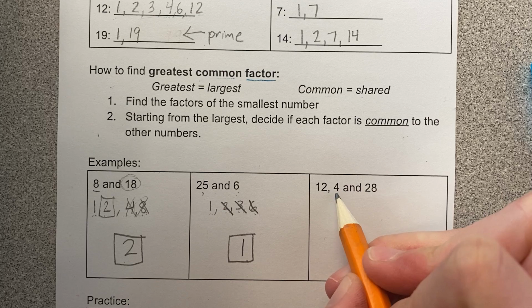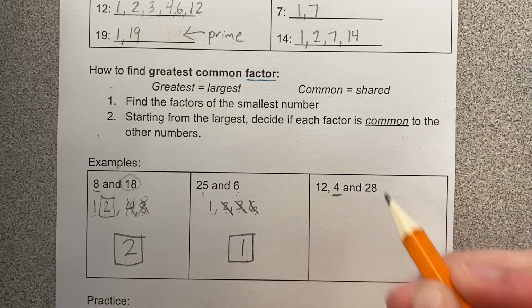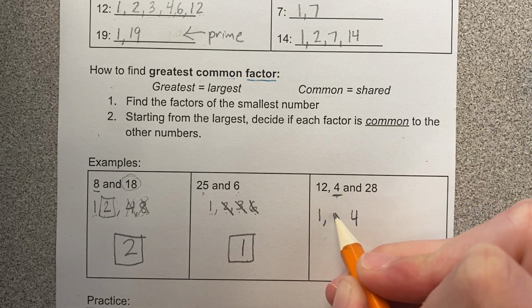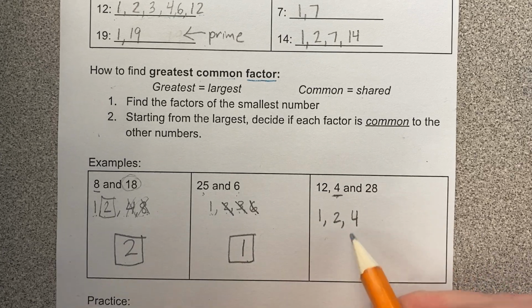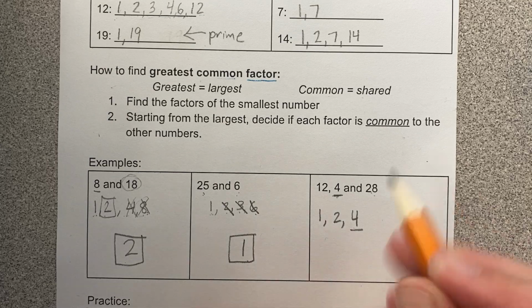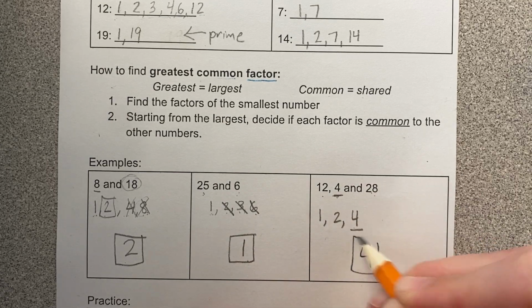Let's try this one. Look, here's the smallest number. Now look, I have 3 numbers now. Doesn't matter. I'm still going to start with the smallest. I'm going to say, okay, what are the factors of 4? 1 times 4 and 2 times 2. So those are the factors of 4. Let's start with 4. Does 4 multiply to 28? Yes, it does. 4 times 7 is 28. Does 4 multiply to 12? Yes, it does. 4 times 3 is 12. So my greatest common factor is 4.